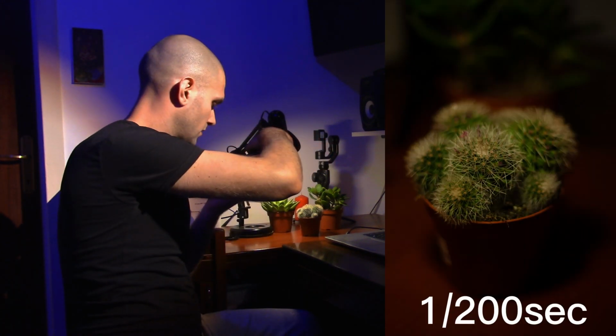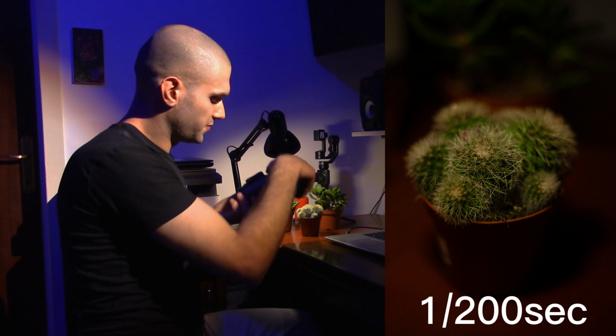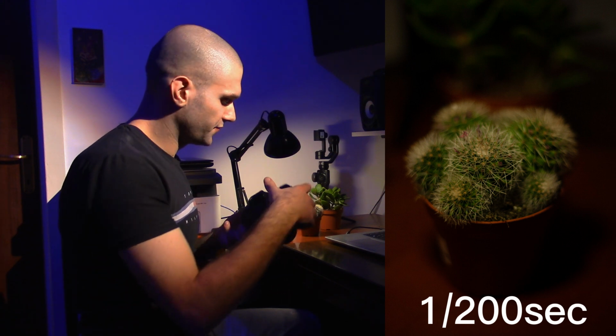So let's see how changing your shutter speed affects your photos. Shutter speed is at 1/200th of a second, ISO is at 250, and our aperture is at 1.8. And let's take a shot. So here's the picture shot at 1/200th of a second, and you can see how it appears to be dark.